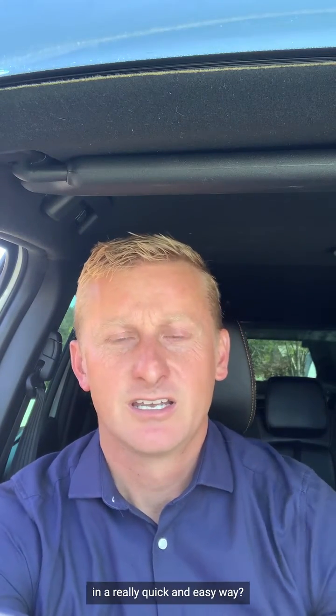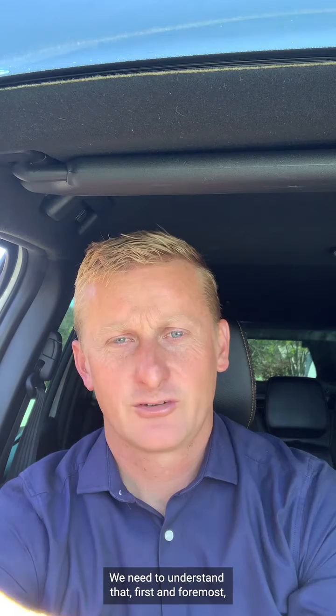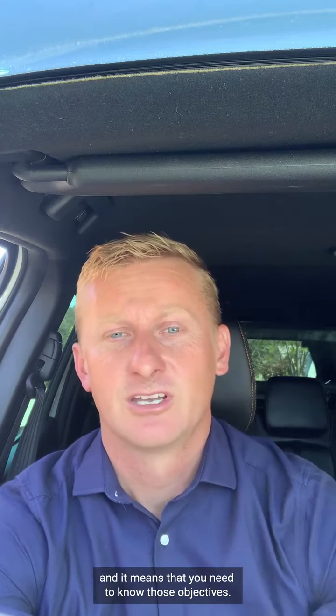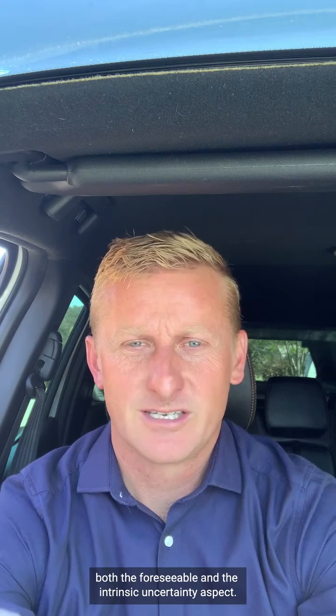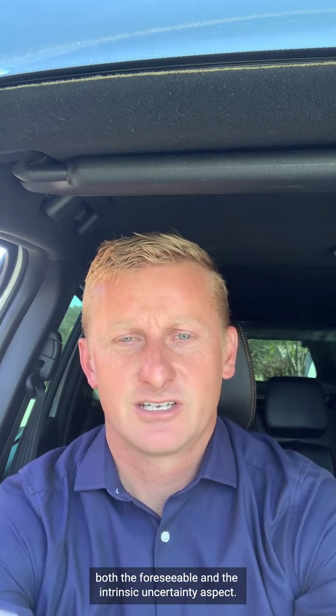So how do we just mash that together in a really quick and easy way? We need to understand that first and foremost, risk only exists in relation to objectives. So that's important, and it means that you need to know those objectives. Secondly, uncertainty has got two components, both the foreseeable and the intrinsic uncertainty aspect.